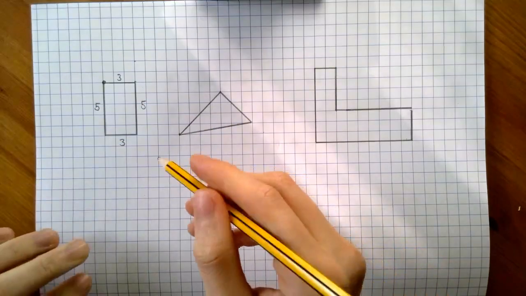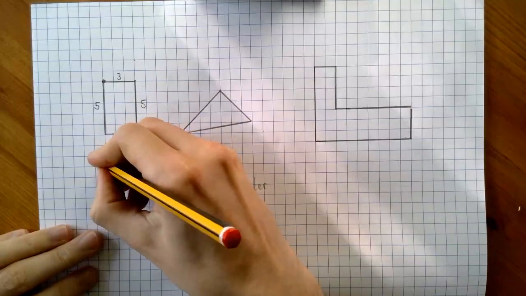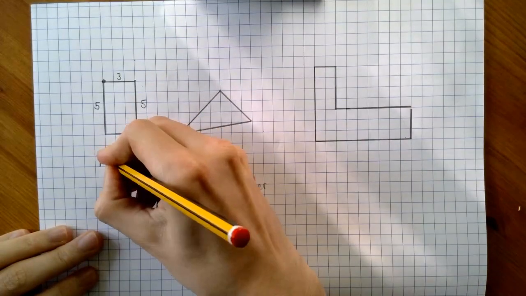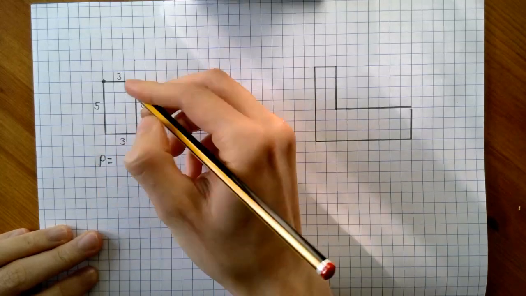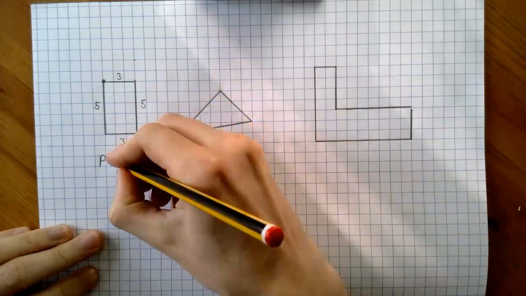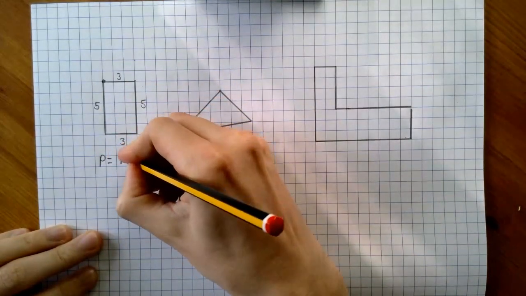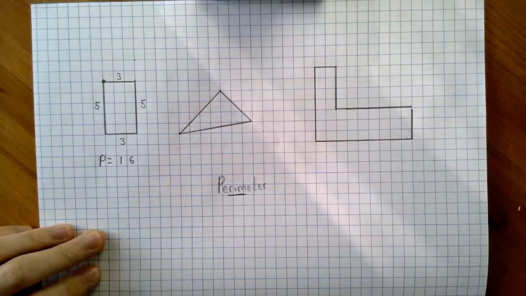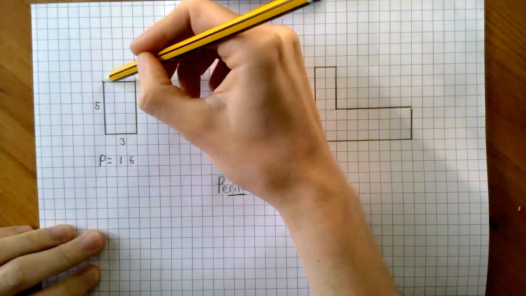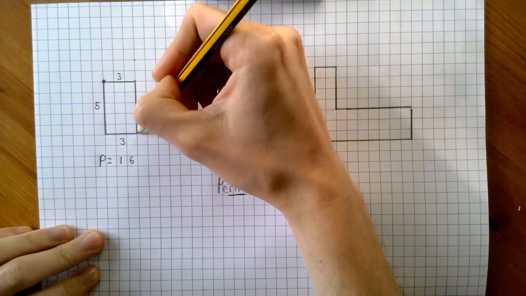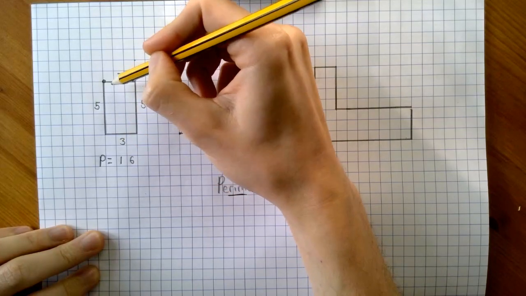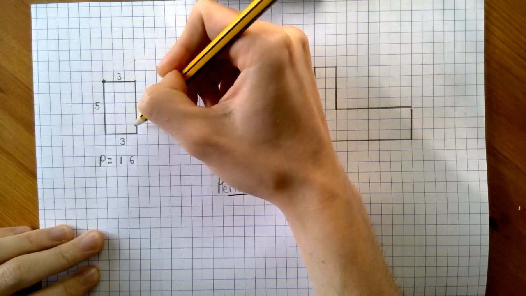So in total I can say the perimeter for that shape, so I'm going to say P for perimeter equals 5 and 5 is 10, 3 and 3 is 6, therefore it equals 16. So I've just worked out the distance of each length of the sides around the outside of that shape. It's not to do with the space in the middle, it's to do with the distance around the outside.